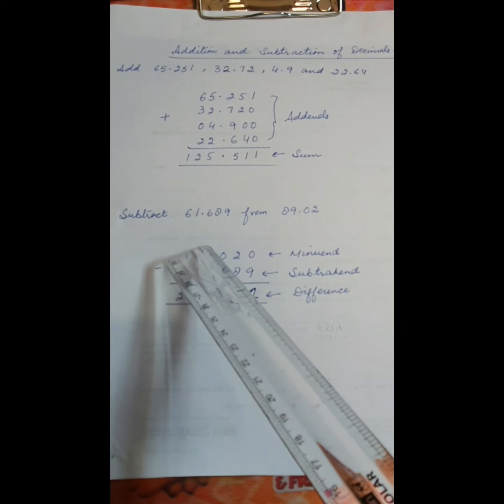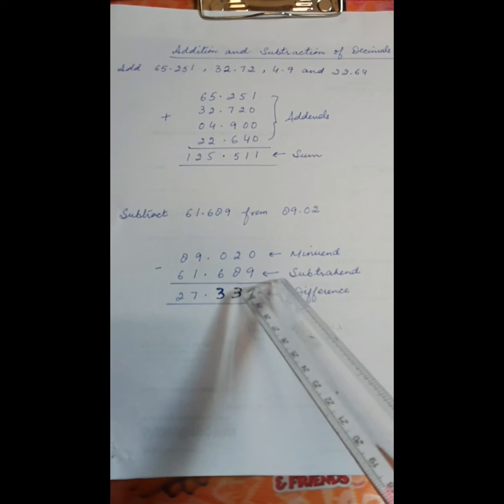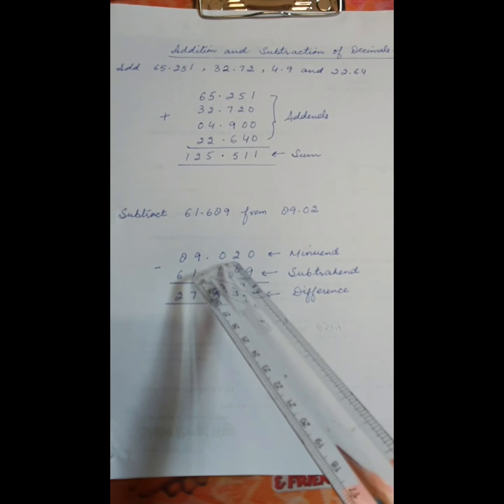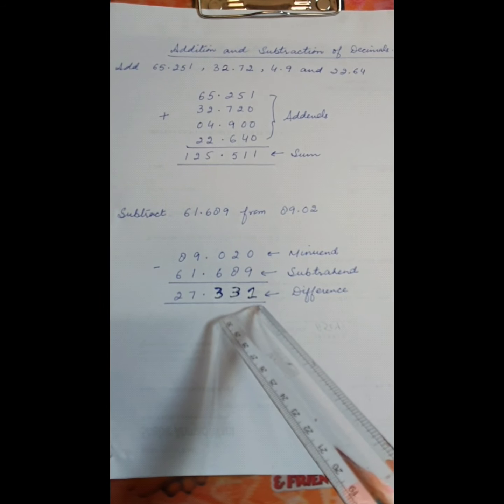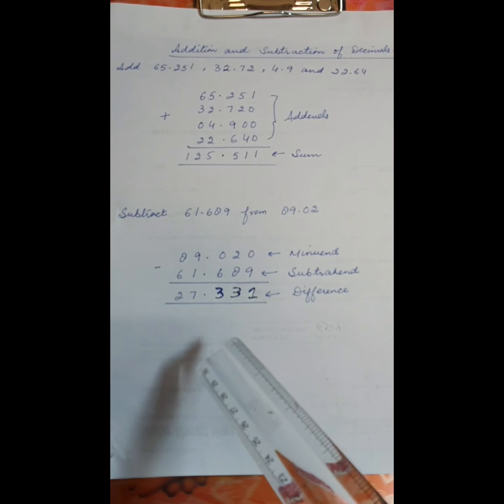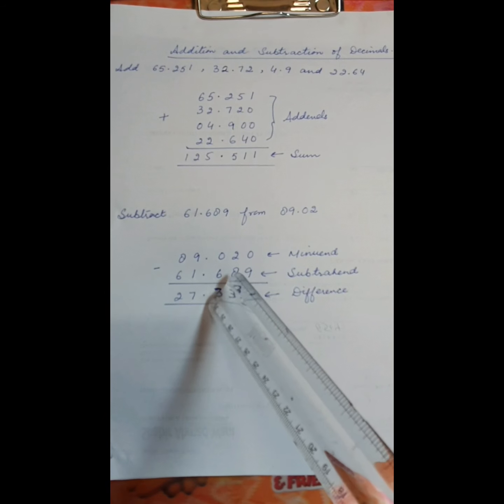Similarly, in subtraction, we have to find which number is greater. We have to put that number on the top and the lower number under that. So the bigger number is known as minuend because we are going to subtract some number from it. And subtrahend is the number which we subtract from the bigger number. And the difference is 27.331. Addition and subtraction is done in the same way as we do in whole numbers. But the only thing is you have to place the decimal accordingly where it has been placed in addends or in minuend or subtrahend.